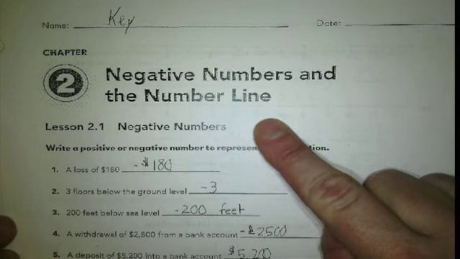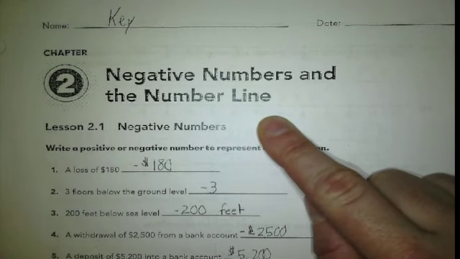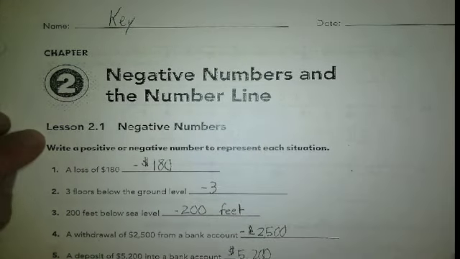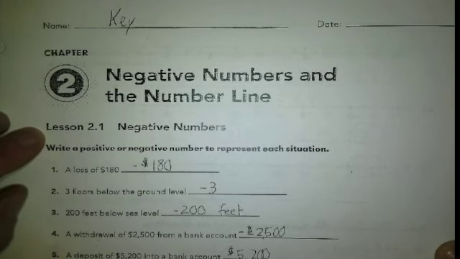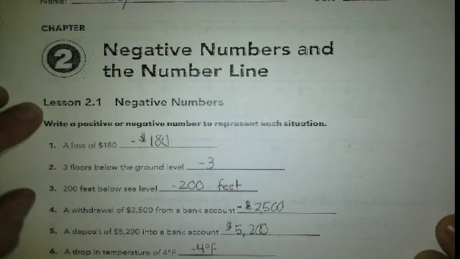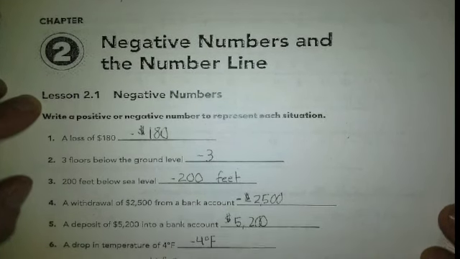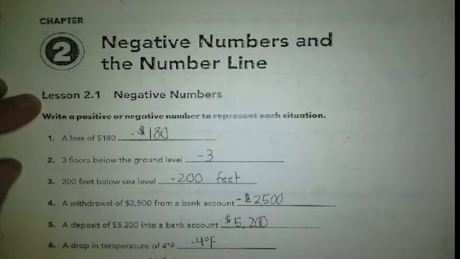This is the key for negative numbers in the number line. Your assignment, lesson 2.1 on negative numbers. The first part, 1 through 11, and then the second part continuing on. So I'll go over all numbers, starting with 1 all the way through 36 here.